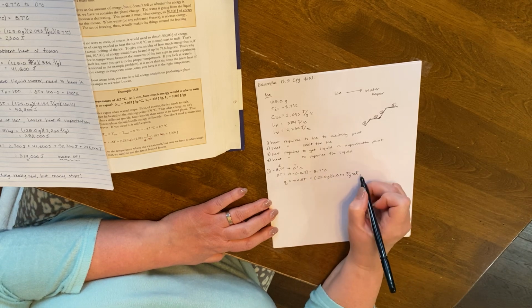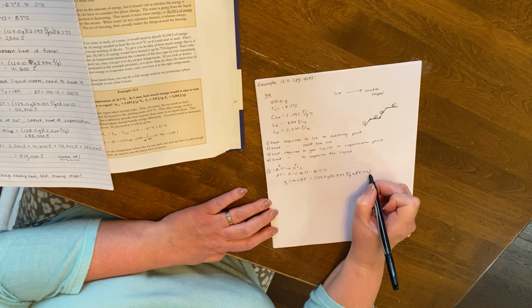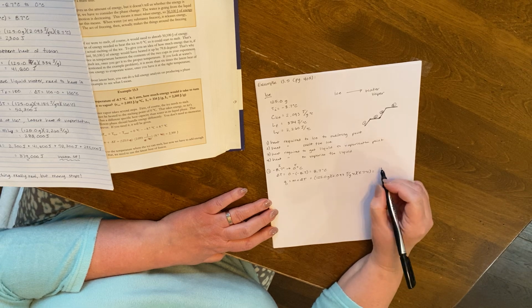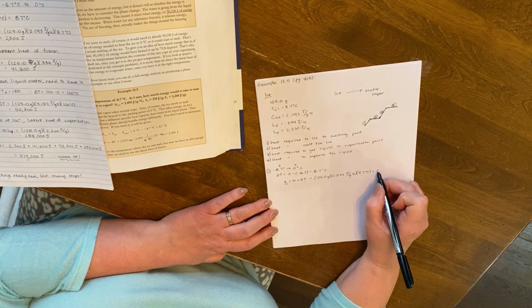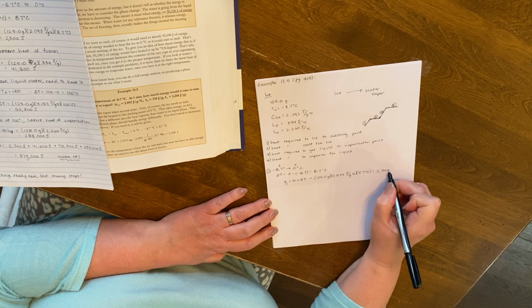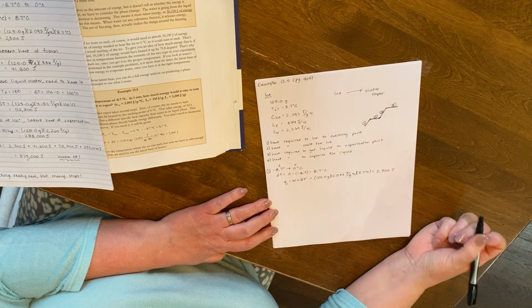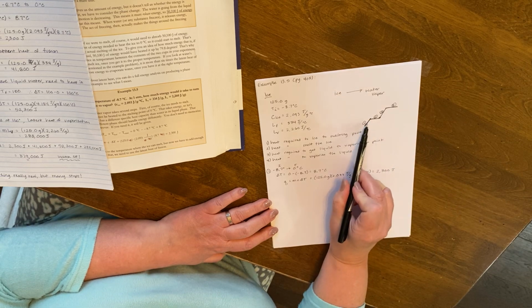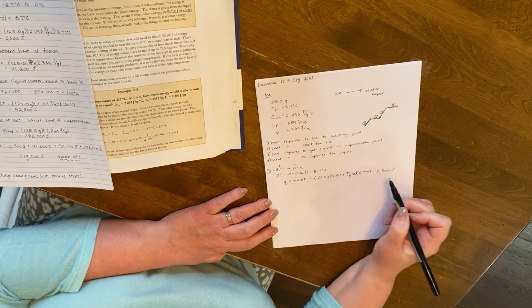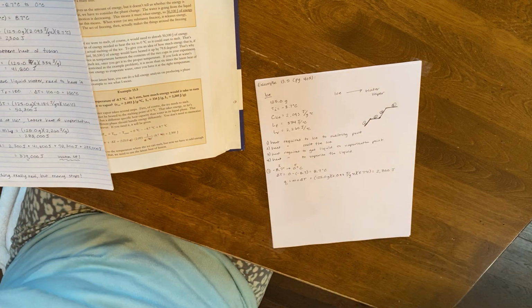Our change in temperature is 8.7 degrees Celsius. So our energy at this point is 2,300 joules. Okay, so just for this first step here, raising the temperature to the melting point took 2,300 joules of energy.